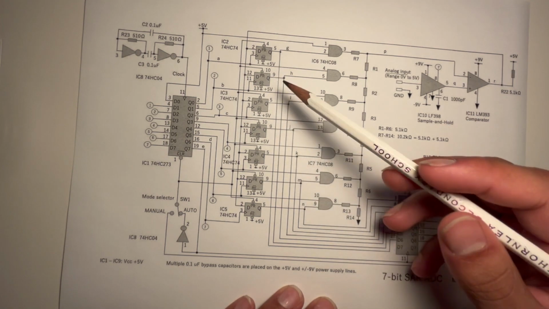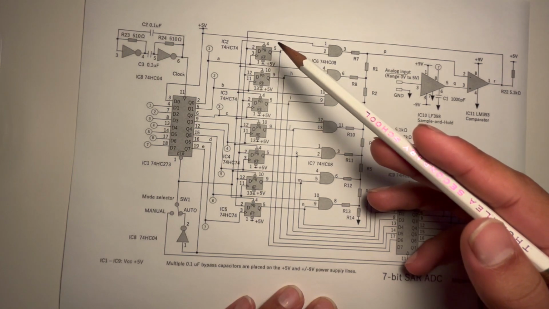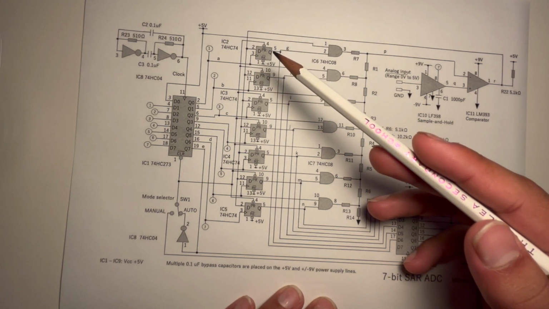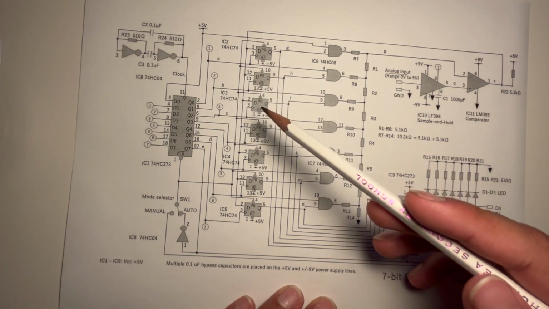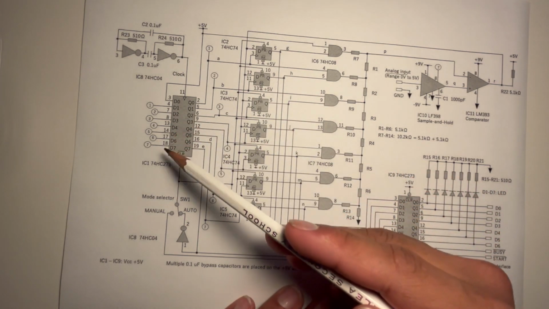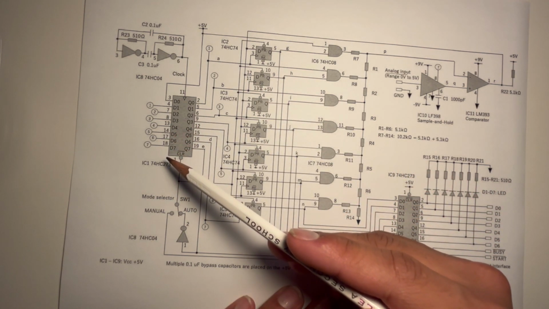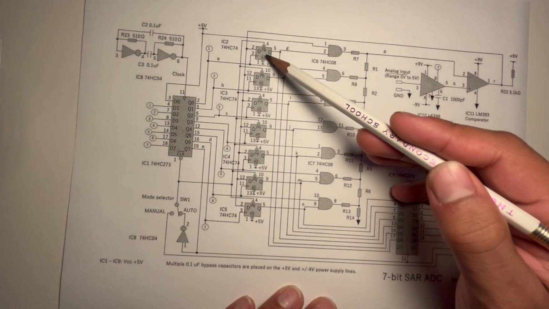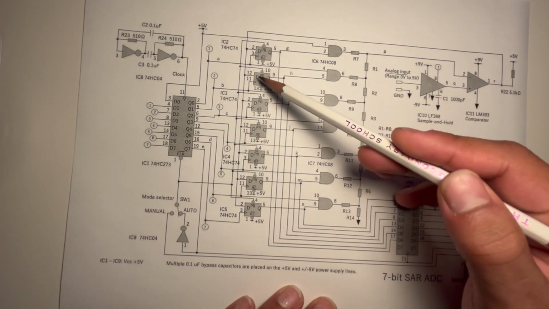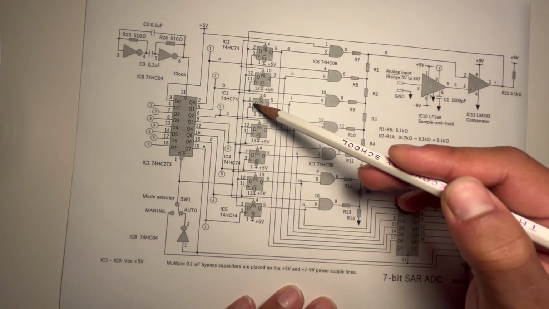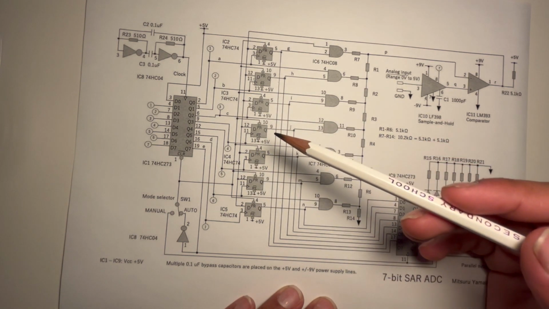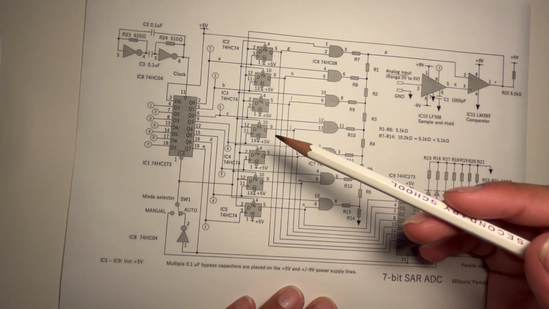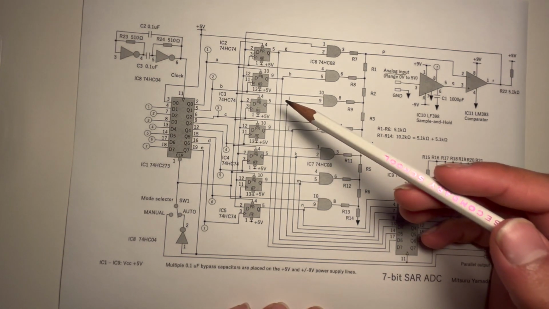The first thing to understand is that this bank of D flip-flops here stores the results of each successive approximation. Each flip-flop is clocked by a successive shift register pin from IC number 1. So this means that on the first clock cycle, this clock goes high, on the second, this clock goes high, on the third, this one goes high, and so on, meaning each one is updated individually on a different iteration. Each flip-flop is also preloaded with a value of 1.